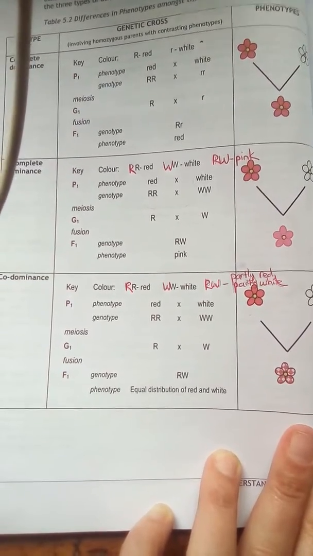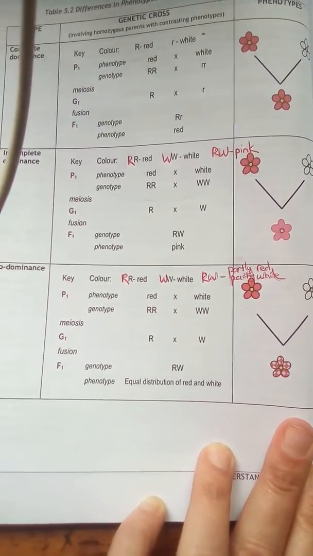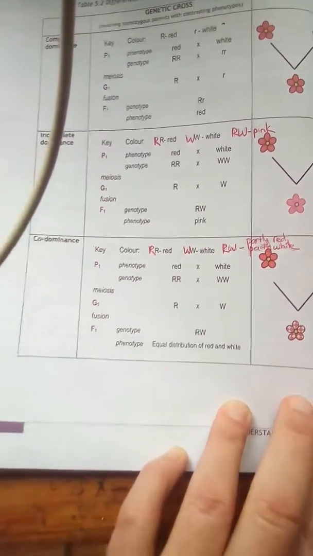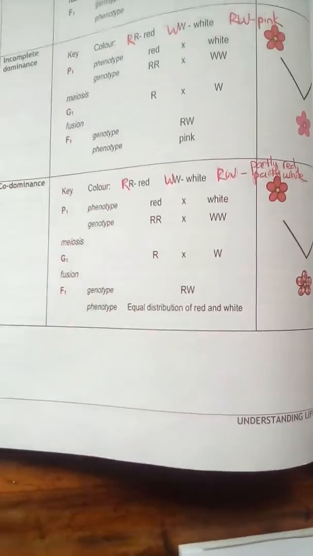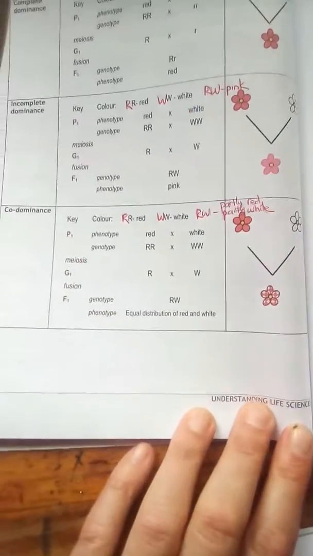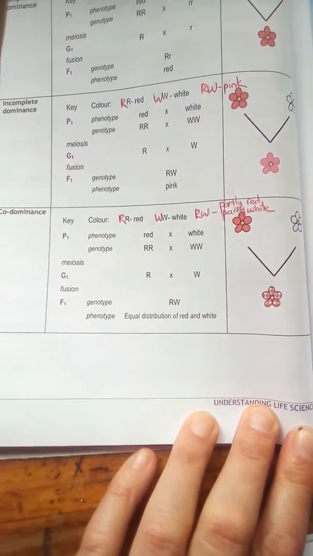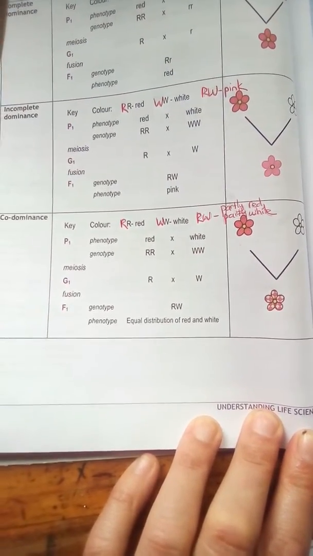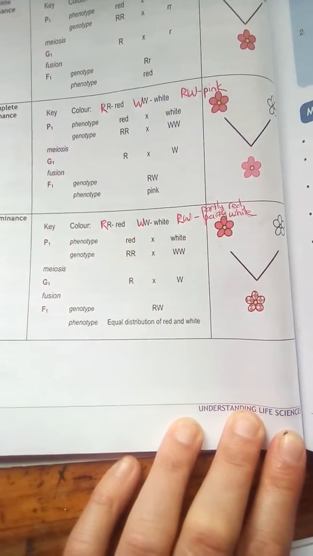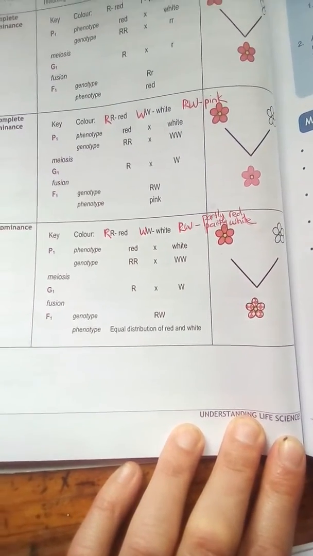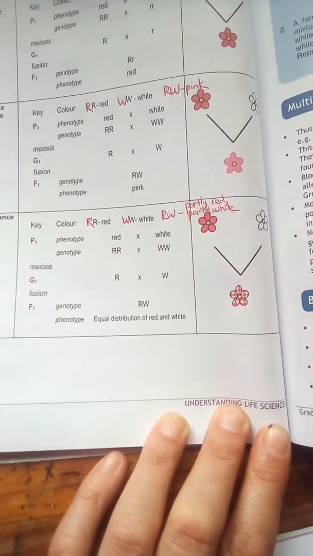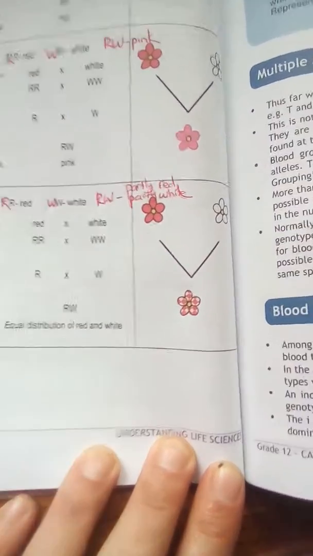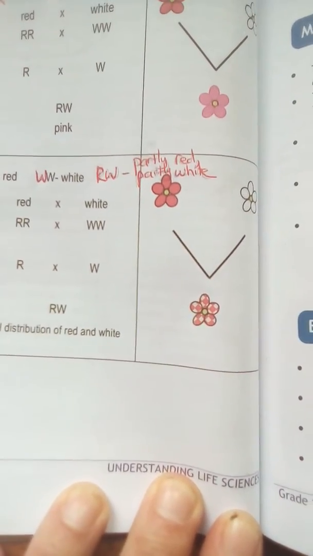That would mean 4 pink petaled offspring. Okay, codominance, again, we have our key, double capital R for red, double W for white, and then RW is now expressed not as pink, but as partly red, partly white.